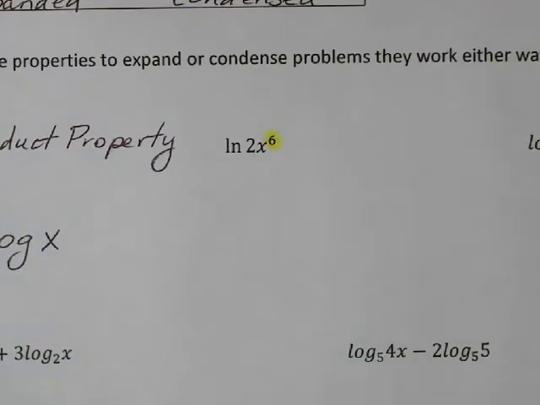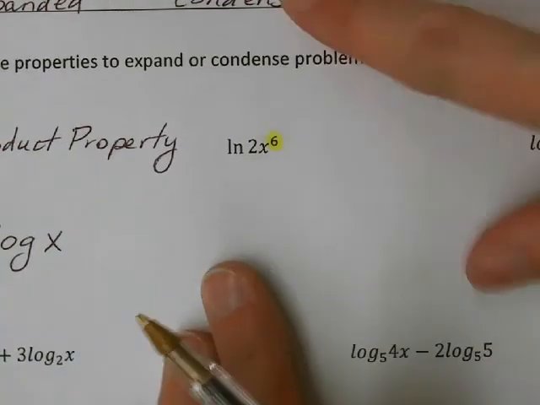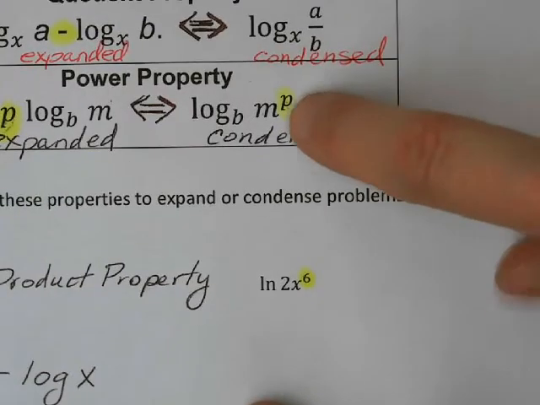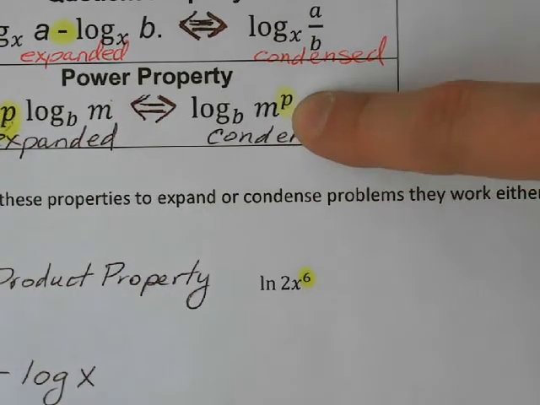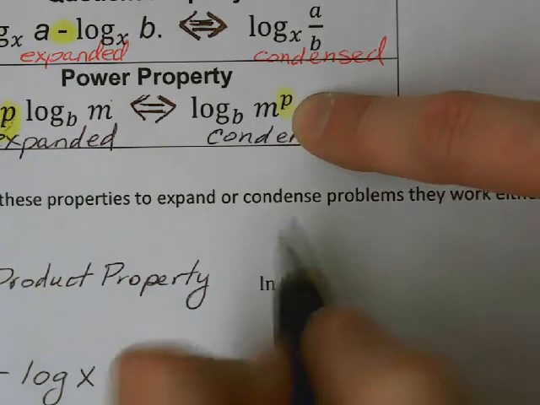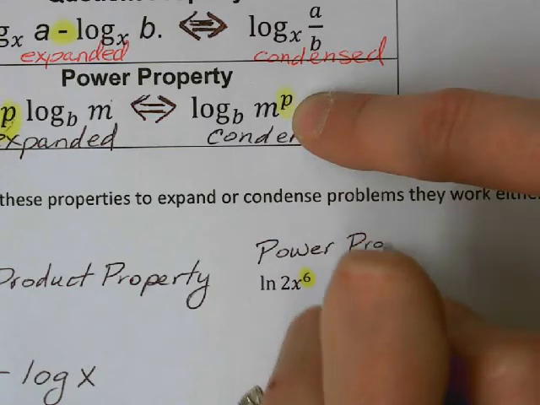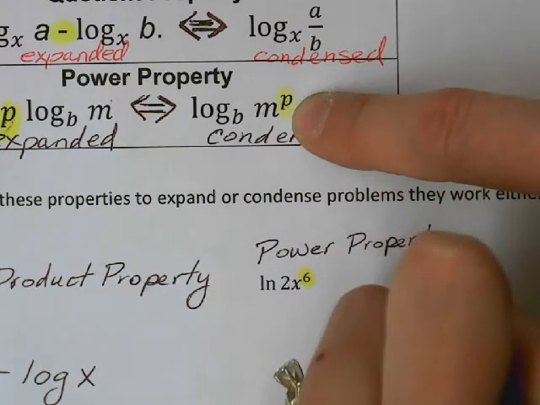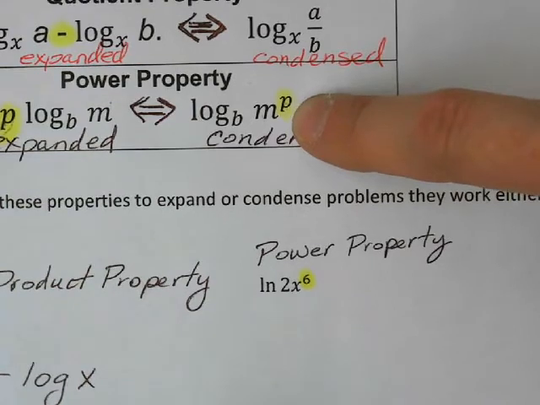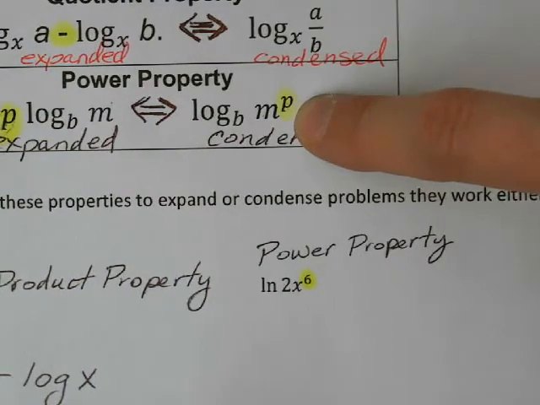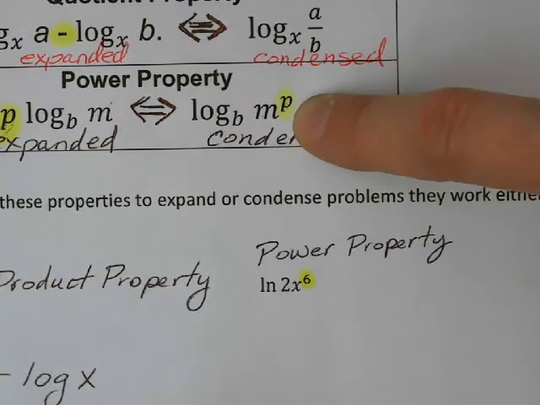Okay, so this has a 6 here, and it's just kind of like the same as up here. It's like this power property up above. And sometimes there might be more than one property involved. Is there anything else?